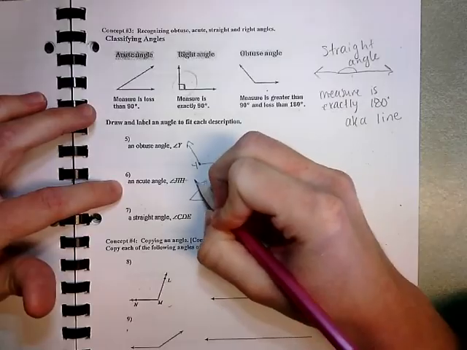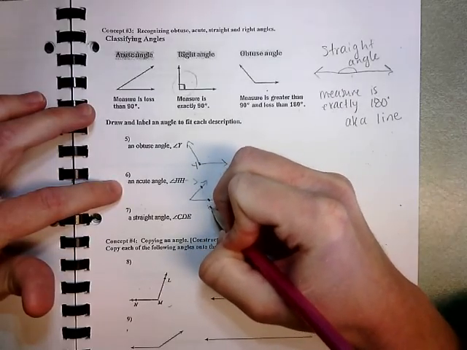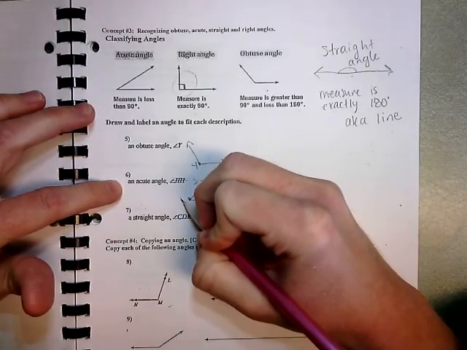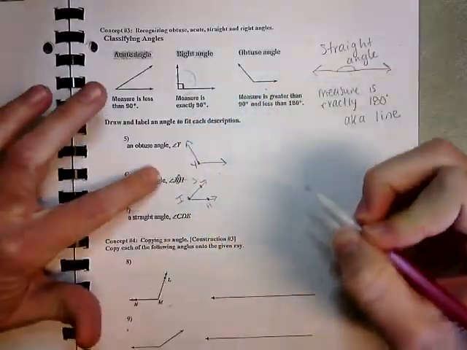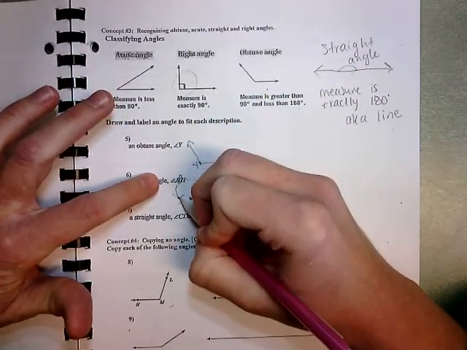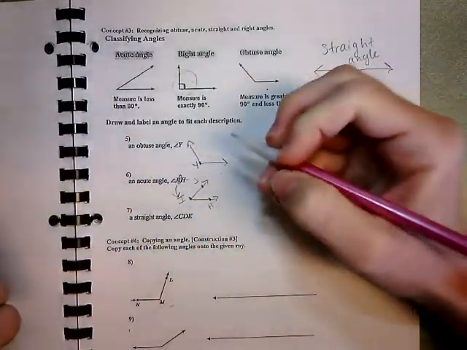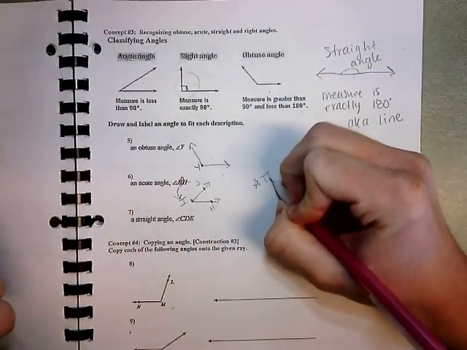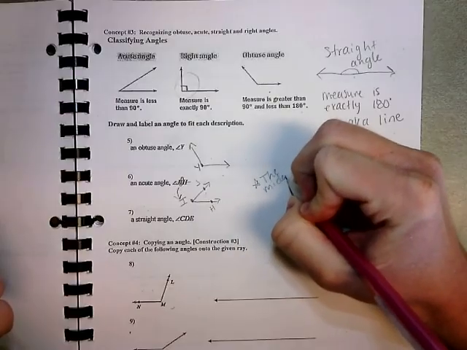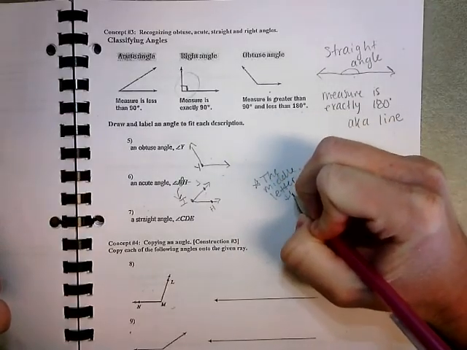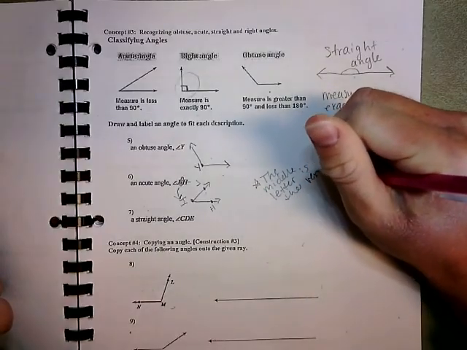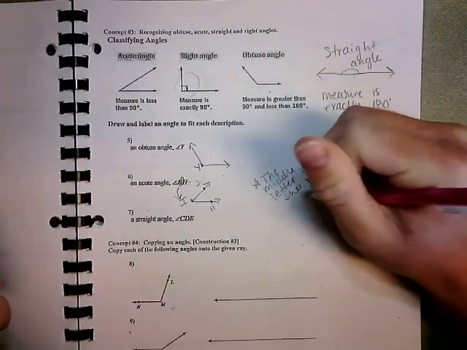Now, here's the thing. When we're talking about angles and we have three letters, the letter that is in the middle goes to the vertex of the angle. So the middle letter is the vertex of the angle.